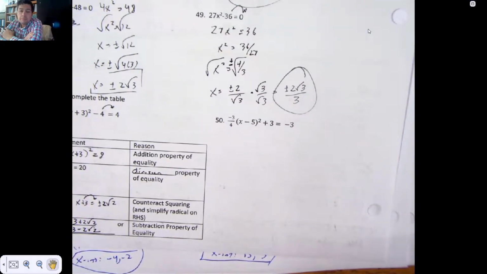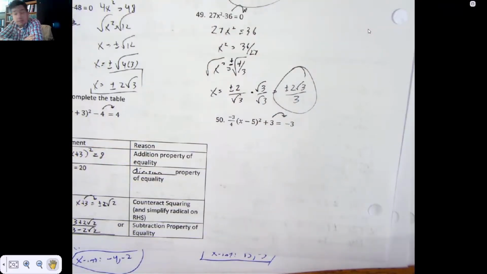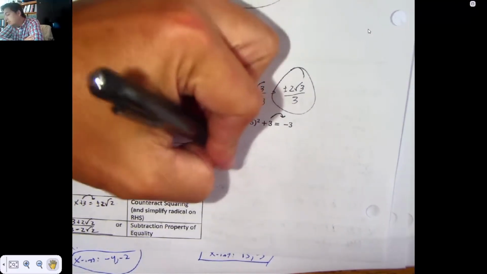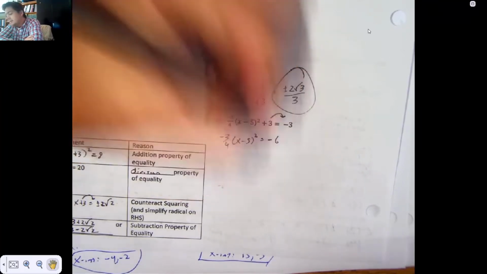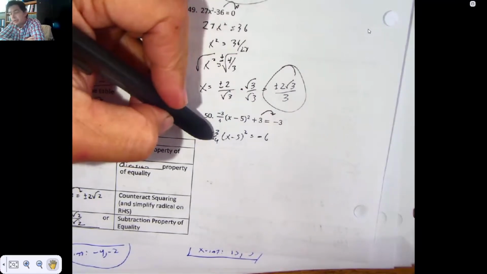Just like for the one before it, there's just no table. So let's go through the same process here. I'll probably do this in more steps than the table suggested. Negative 3/4 of x minus 5 all squared is negative 6. I'm going to multiply by 4. Each side gets forward.